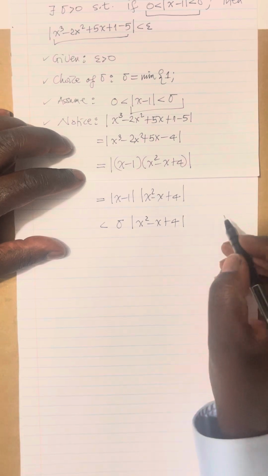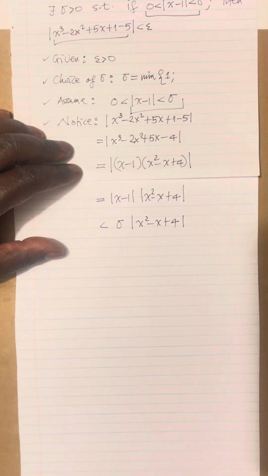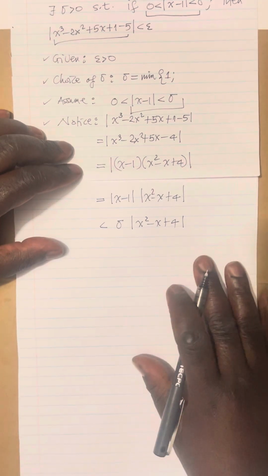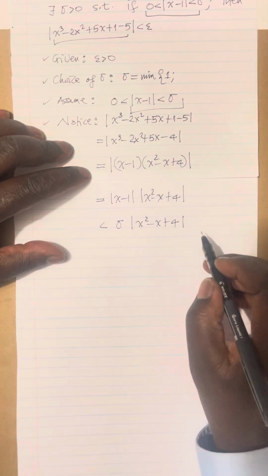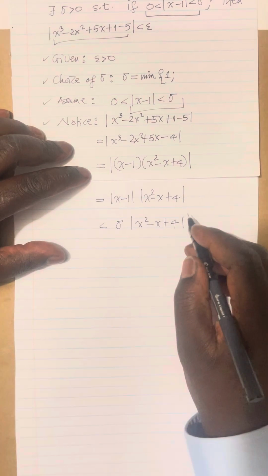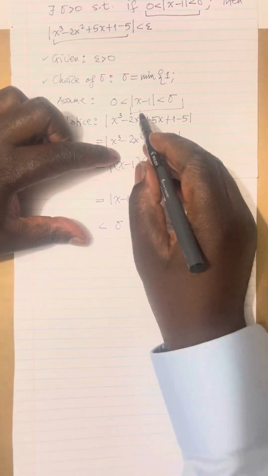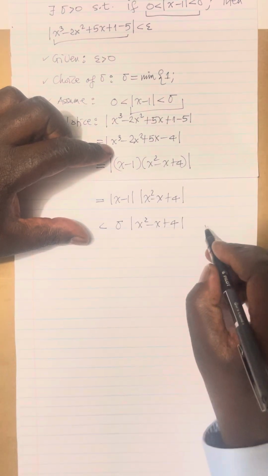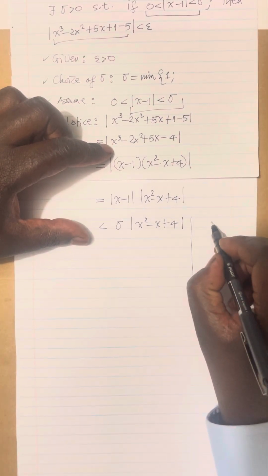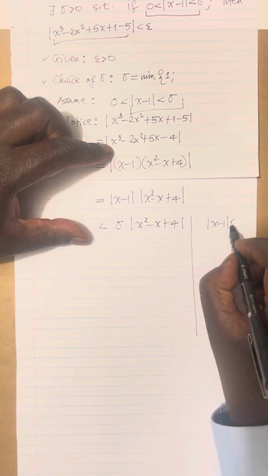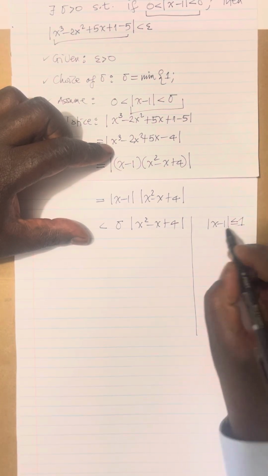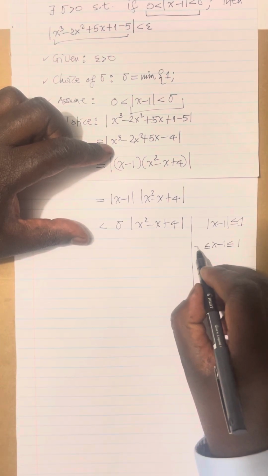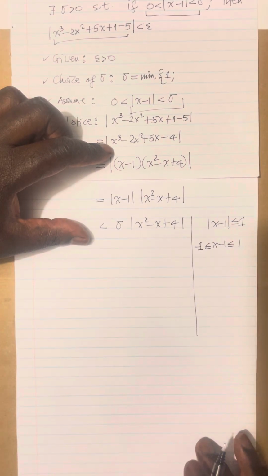Like I did in the previous example, what are we saying? If you allow me to write it, I think it has to be on the same side here. We want the distance to be within 1. So the distance between x and our value of a should be within 1. So now I'm going to say we want the absolute value of x minus 1 to be less than or equal to 1. What does this mean? This means x minus 1 is less than or equal to 1, but greater than or equal to minus 1. That's the definition of absolute value.